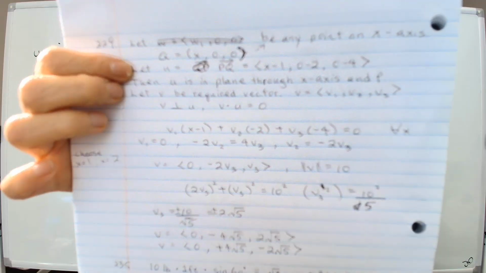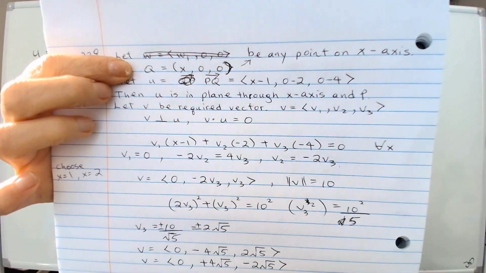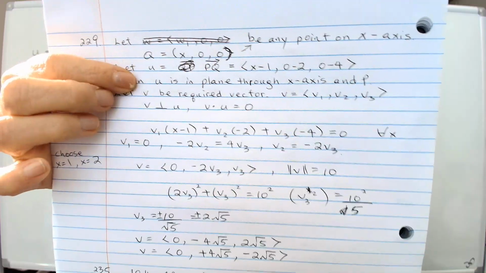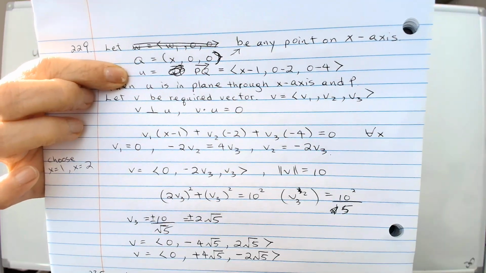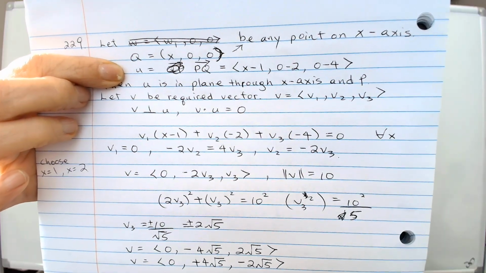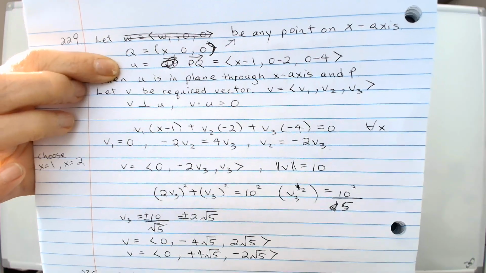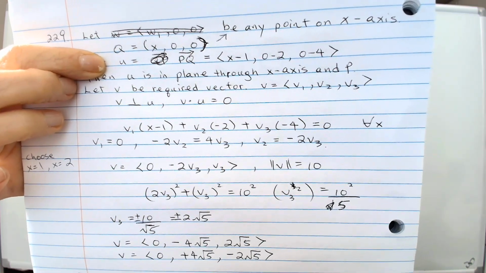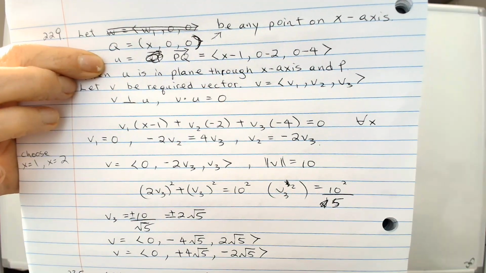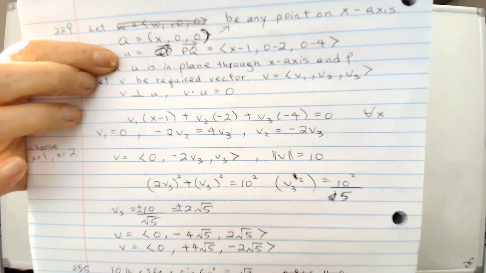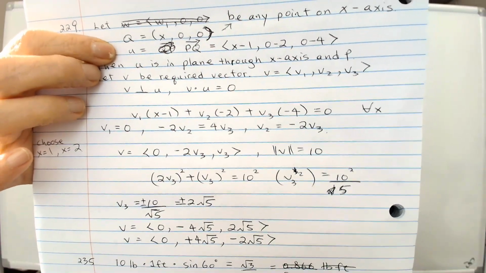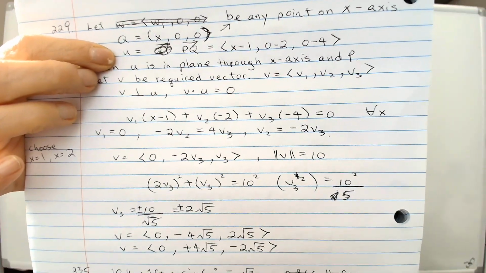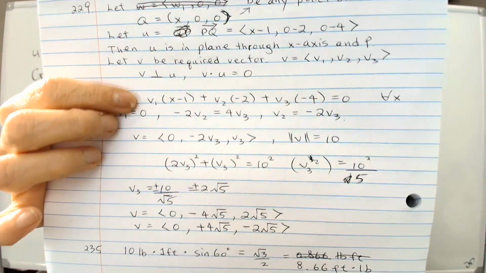For example, we'll call Q a point on the x-axis, any point. We'll call it x, 0, 0, that's a point. And then we'll call U the vector from P to Q. P is our original point, the given point, which the PQ then equals x minus 1, 0 minus 2, 0 minus 4, that will be the vector, okay? And so we take the coordinate of Q minus the coordinate of P to get the vector.